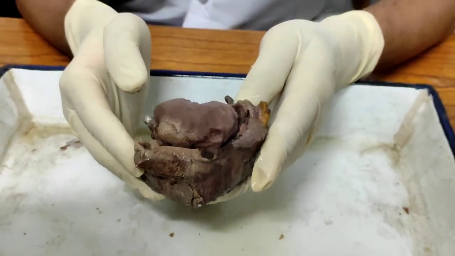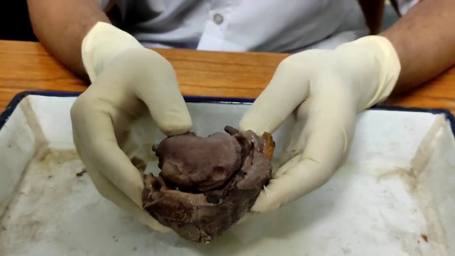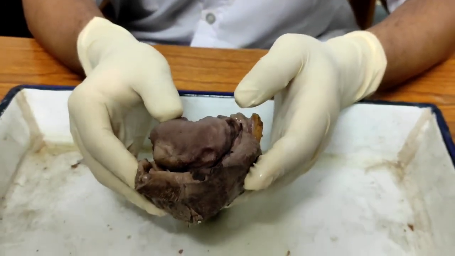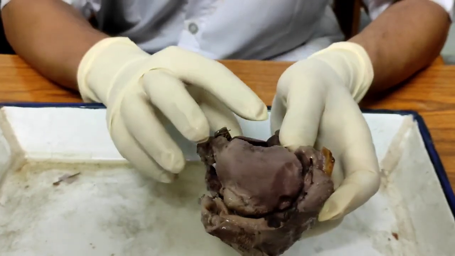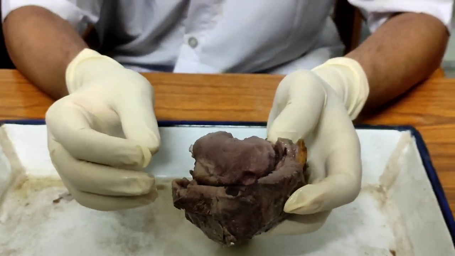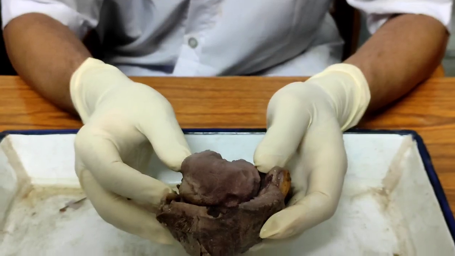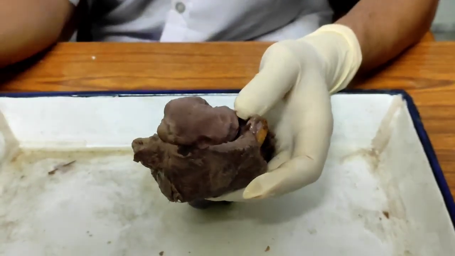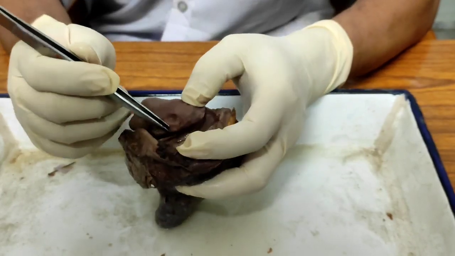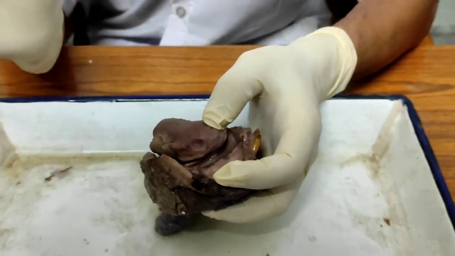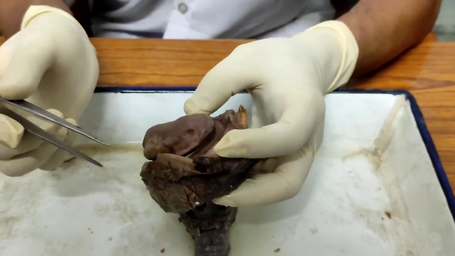This is the composite specimen of the tongue, larynx and laryngopharynx. This is the tongue. The tongue is related to the pharynx and larynx. This is the mandible. This is an old person, so none of the teeth are present in the mandible. All the teeth have been dissolved.